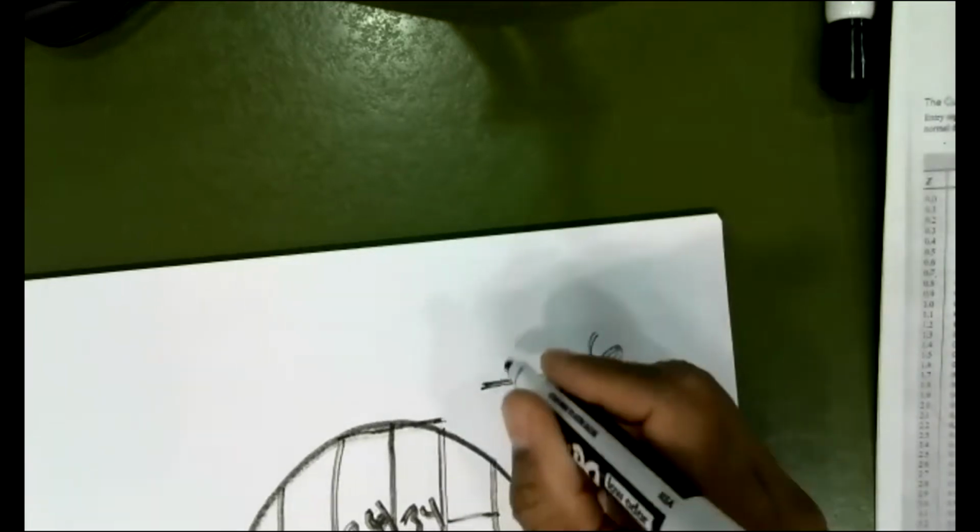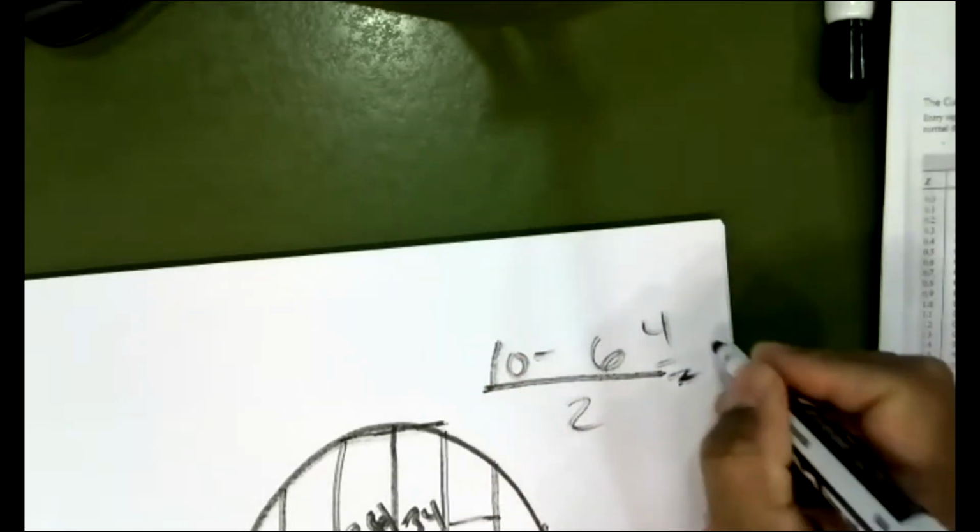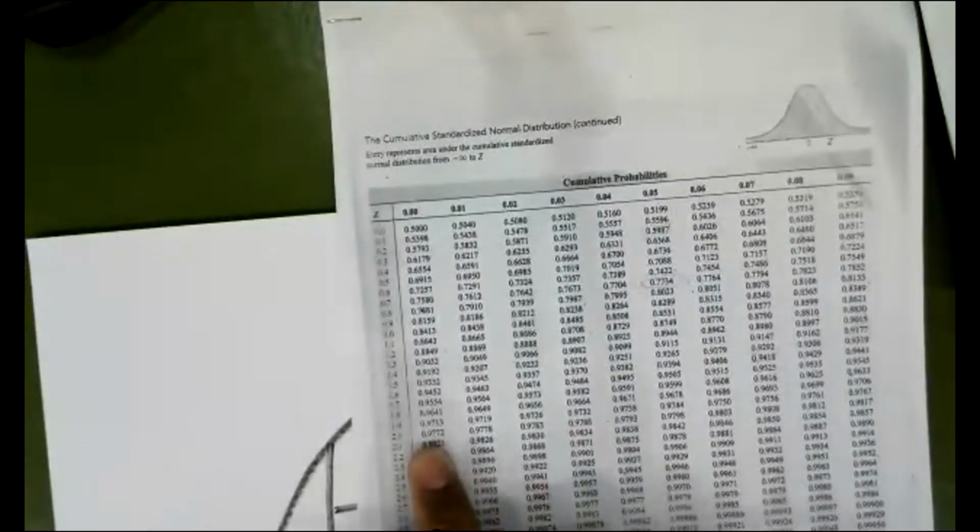Okay. So if somebody were to ask, what's the probability somebody would stay 10 days or less? Oh, you can solve for 10. 10 minus 6 is 4, over 2, that's 2 standard deviations. We look at 2 standard deviations, and it tells us about 97%.